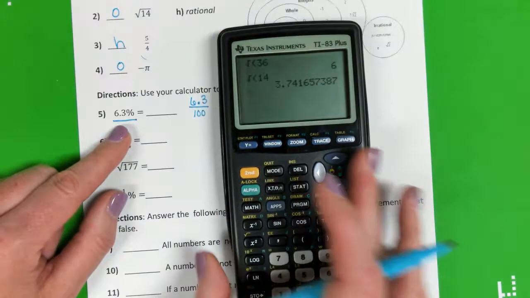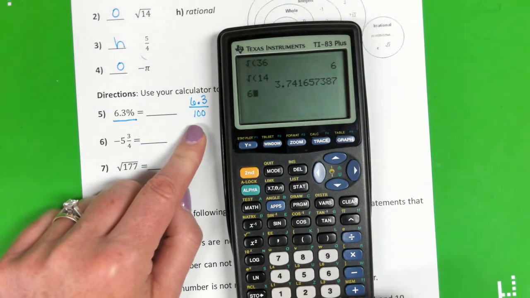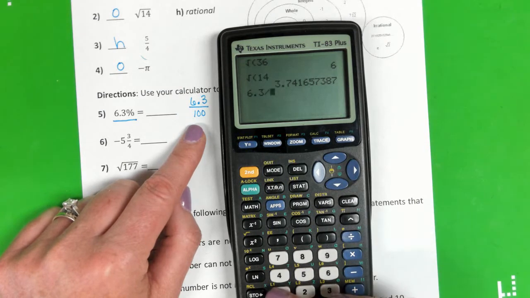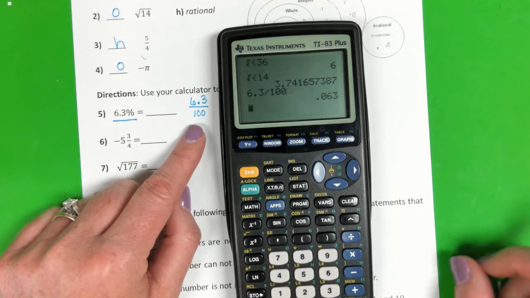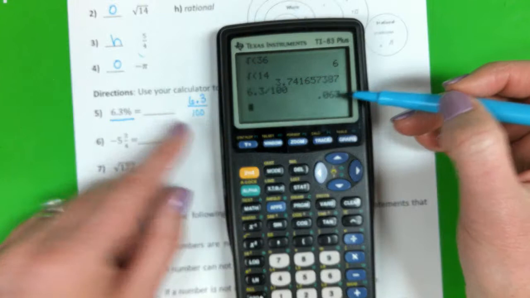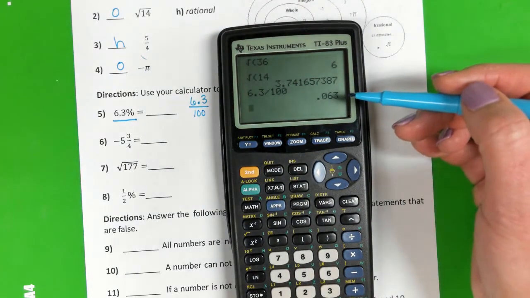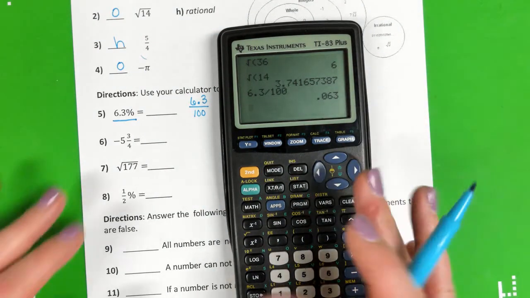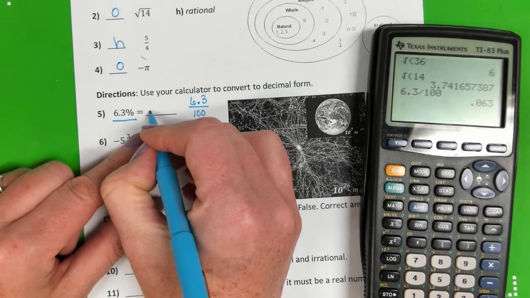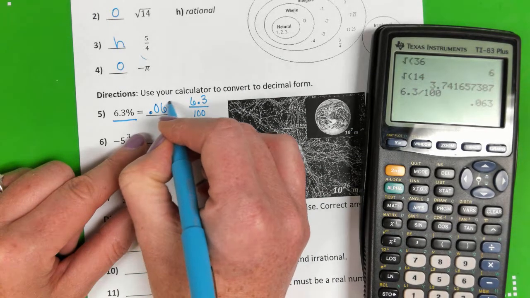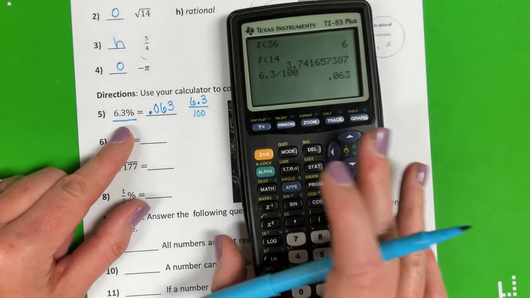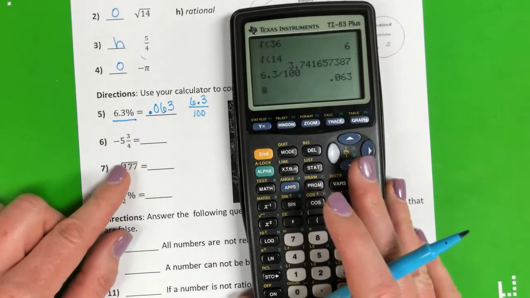And so we're just going to take our calculator now. We're going to do 6.3 divided by 100. And that gives me 0.063. That's a nice terminating decimal. And so there we go, 0.063. We need to be able to do that if we're going to order our numbers.